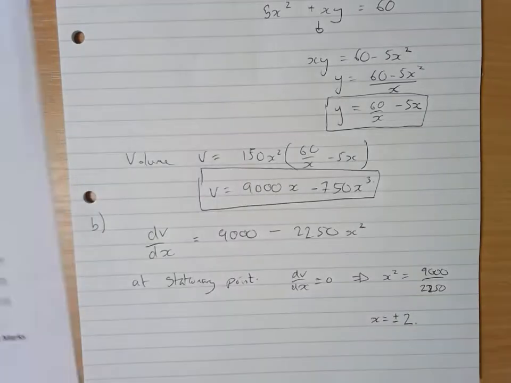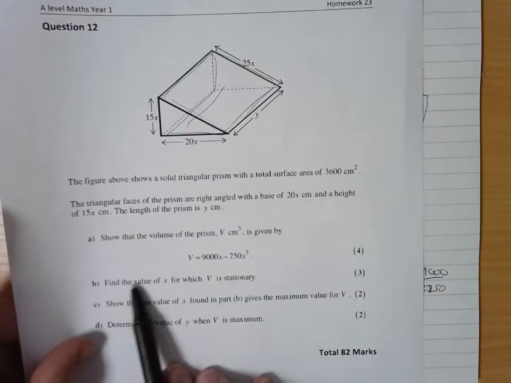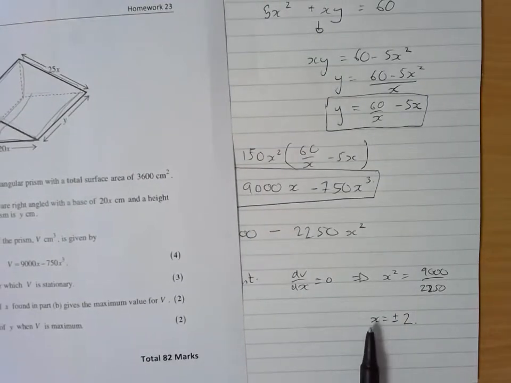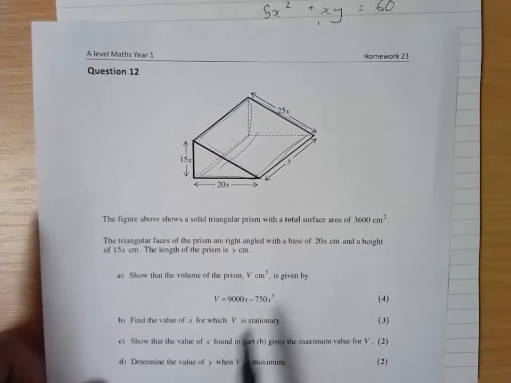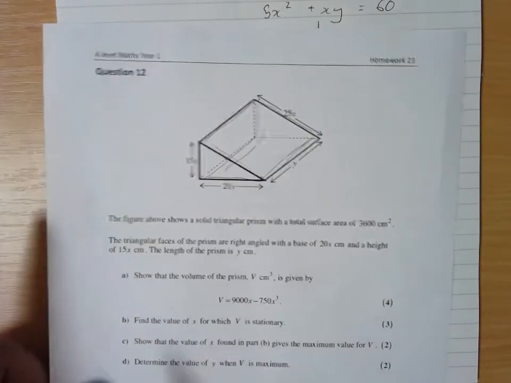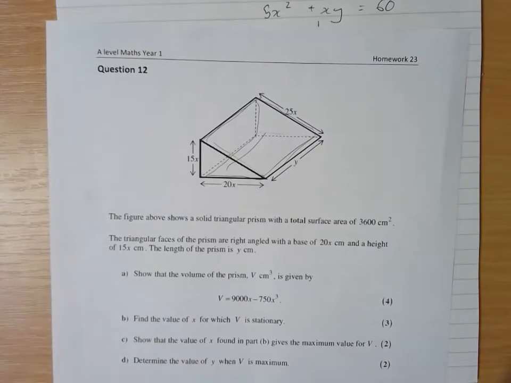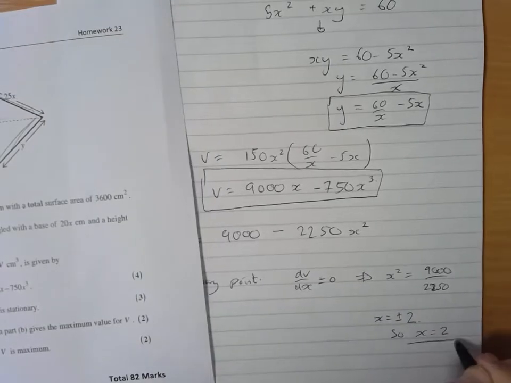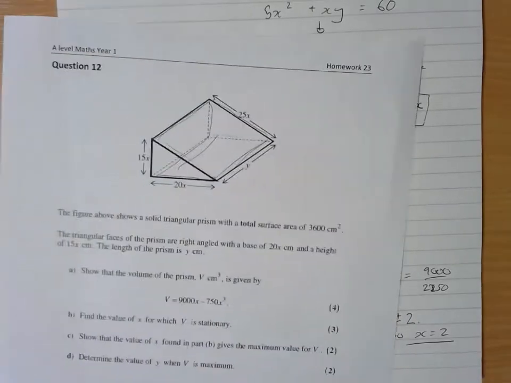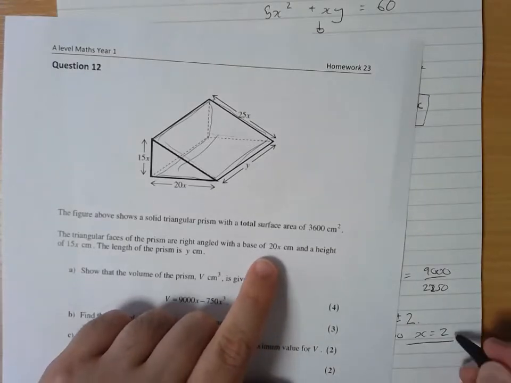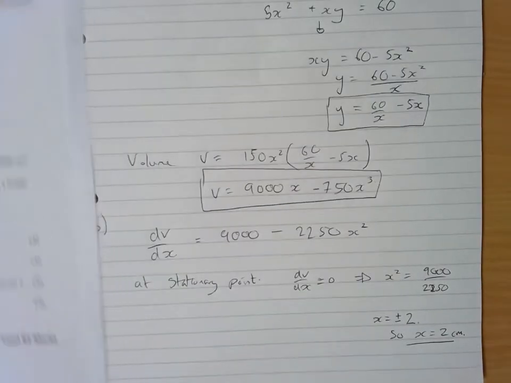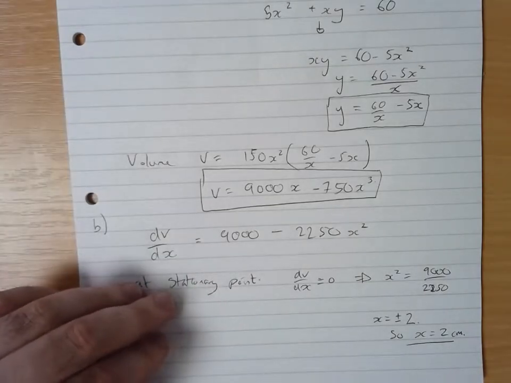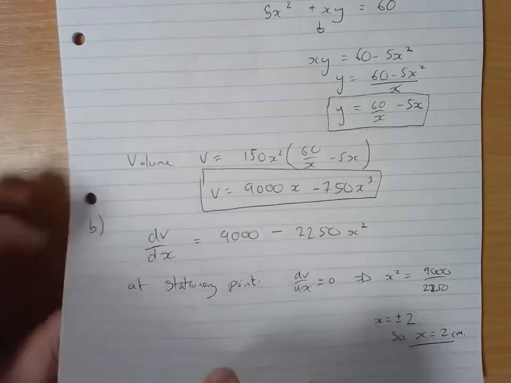If we go back to here, it does specify the value of x. So we can't have this plus or minus. So we need to look back at the problem. And actually x here is lengths. We can't have negative lengths of an object, that wouldn't make sense. So x equals 2. And if we want, it's in centimeters. So we know that our critical value, the one that gives us our turning point, our stationary point, is x equals 2.